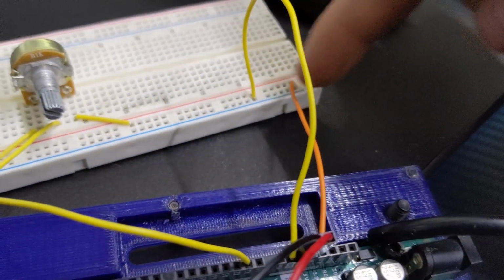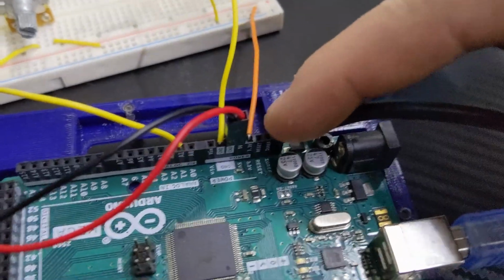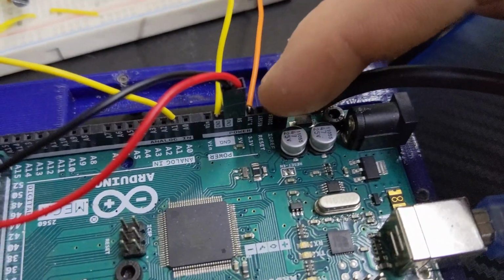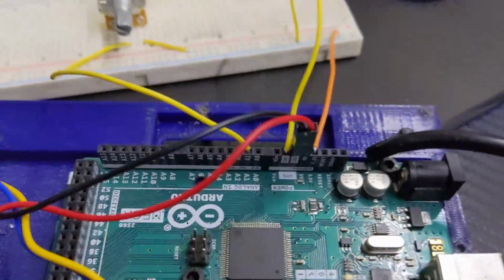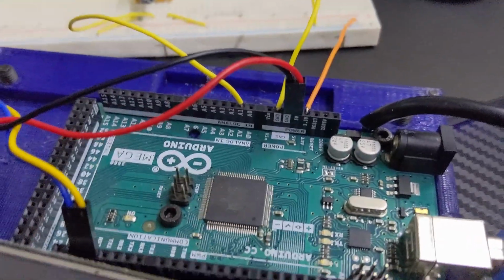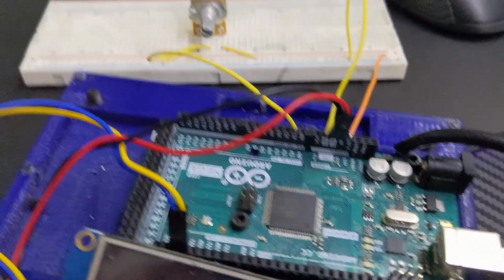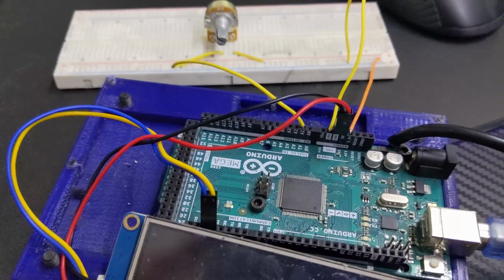Go to positive over here, and then positive into 3.3 volts. Doesn't matter, you can use 3.3 or 5. 3.3 is easily available, so we'll use that. And let's go ahead and power the system up.